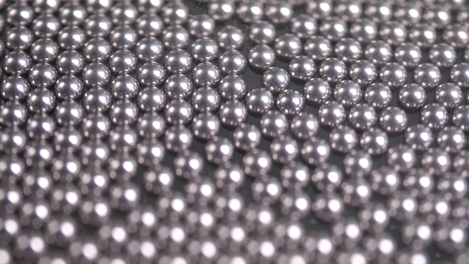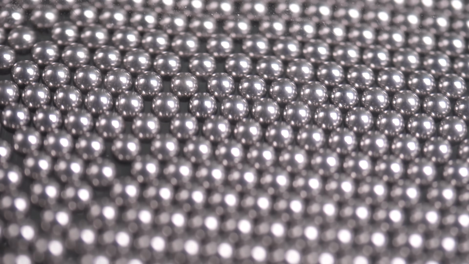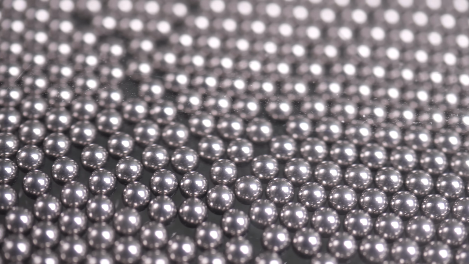This is a model of an atomic lattice, so we need to think about what heating means for the model. Well, on the atomic scale, heat is just kinetic energy. It's how much the atoms and molecules are jiggling around. So if we want to increase the temperature in our model, we need to jiggle the balls around.